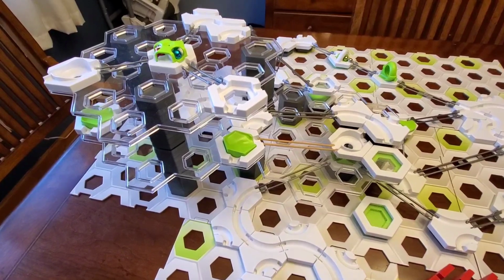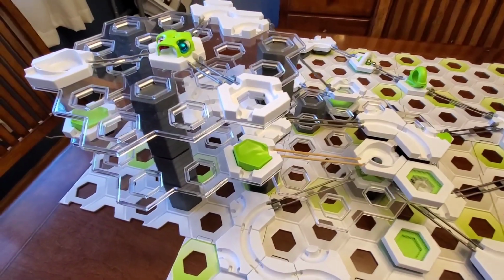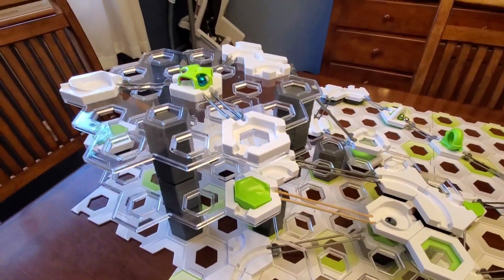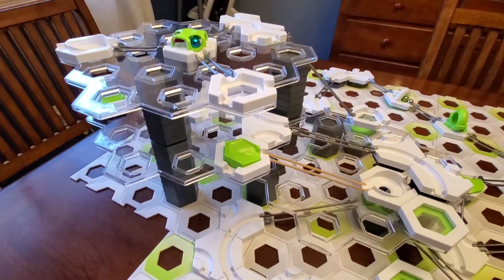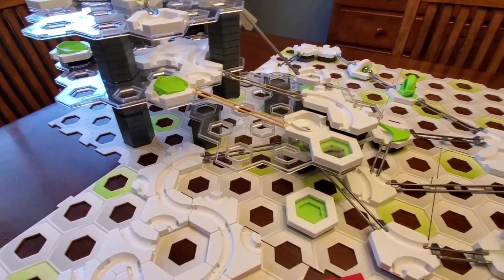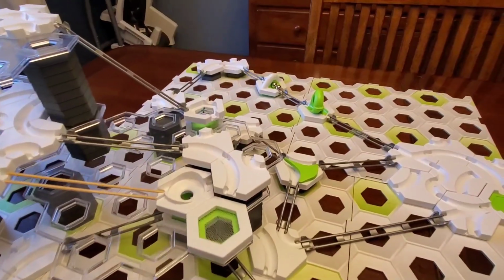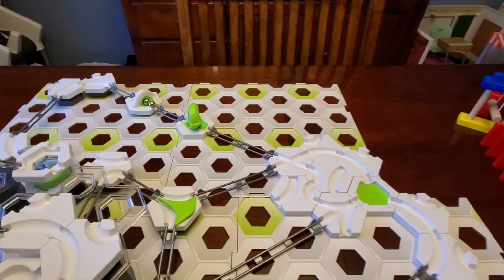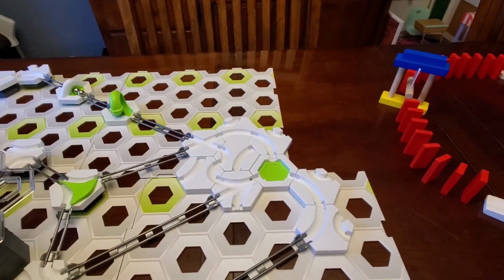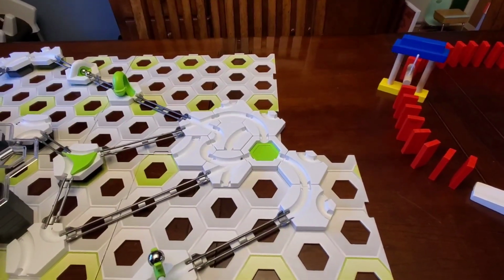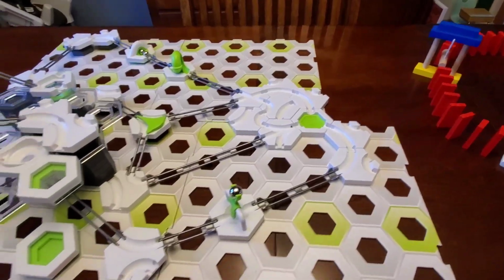Before I start this off, I thought we'll take a little closer view so you can see things a little easier. So here's the marble maze. The marble's at the top, and it goes down. And that green will be the end of 3 of the marbles.